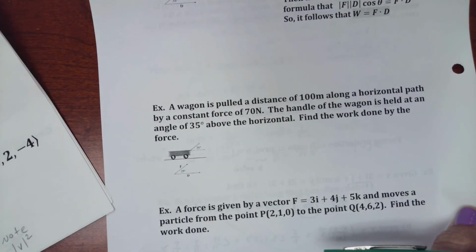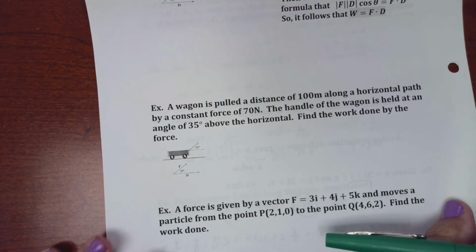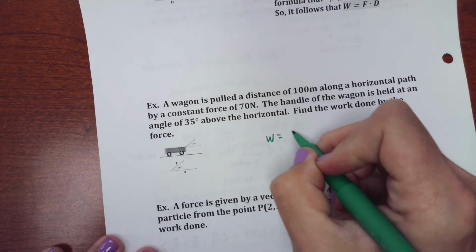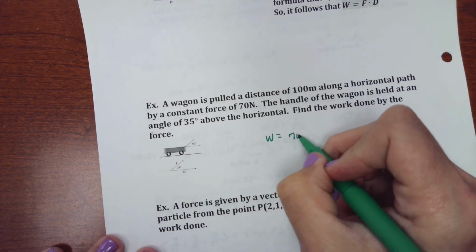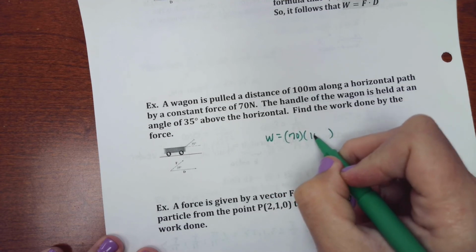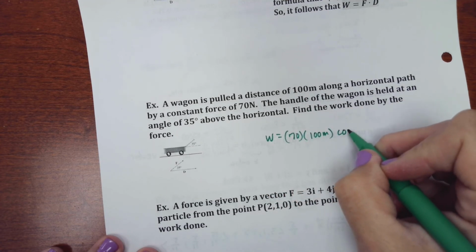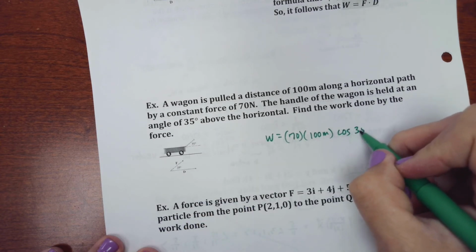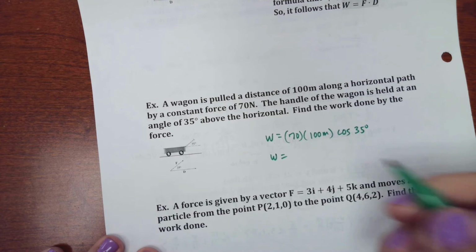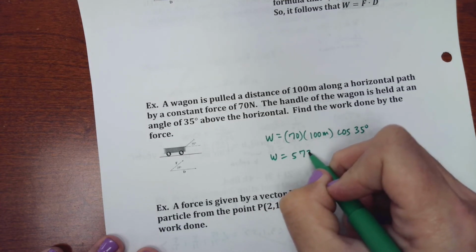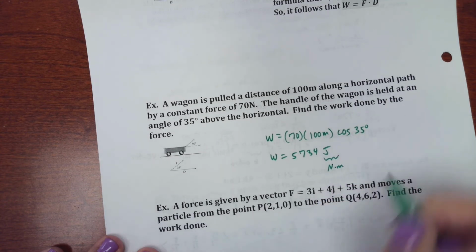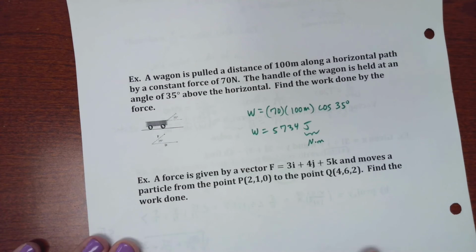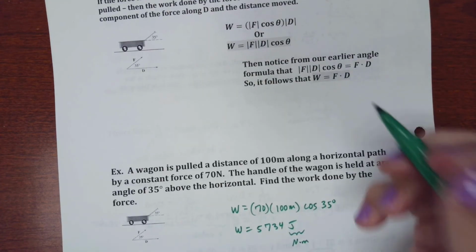And so let's go ahead and do this example right here. So in this one, my work done is going to be the force I'm applying, 70 newtons of force. So I got 70. I'm doing this for 100 meters. And the angle we are pushing at is 35 degrees. Okay, so your work there, if you multiply it out, you will say 5,734 joules, or you could also say newton meters.